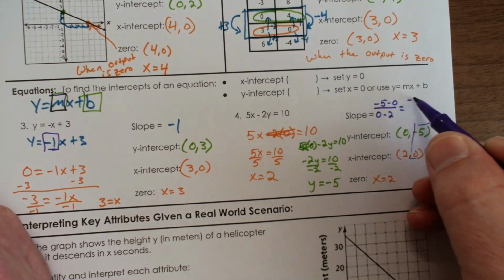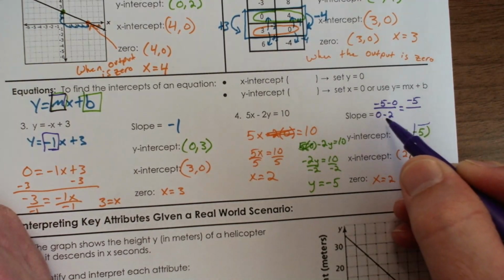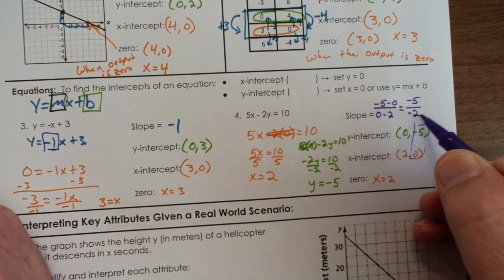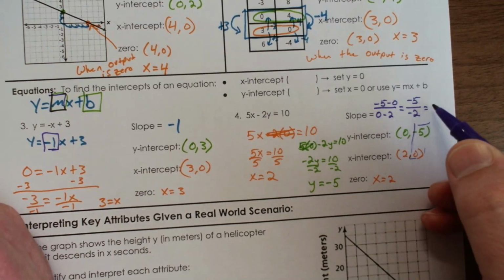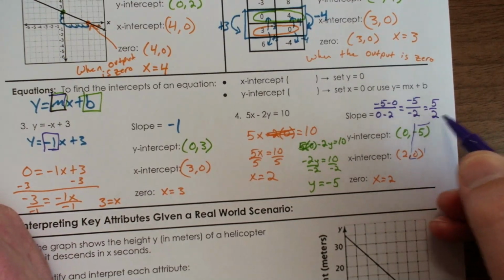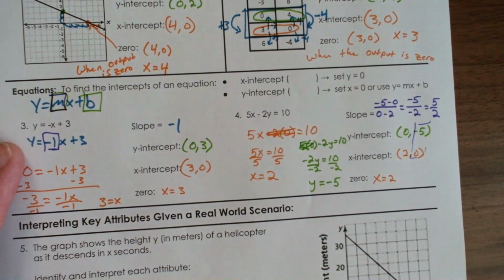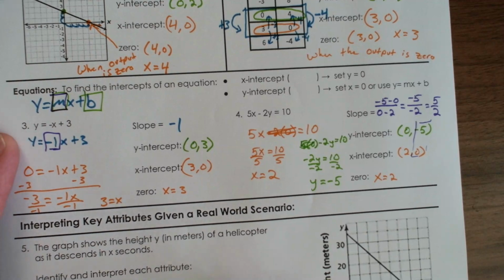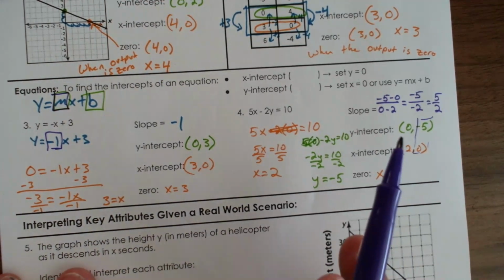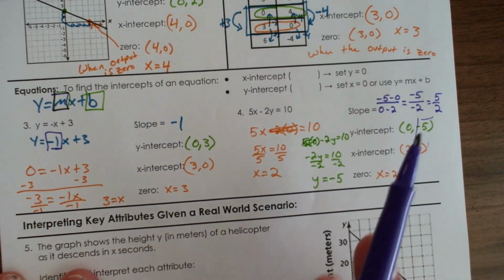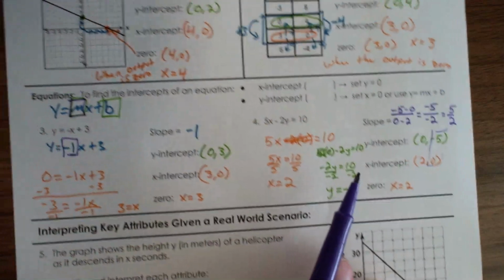Negative 5 minus 0 is still just negative 5. 0 minus 2 is negative 2. And a negative divided by a negative makes a positive. And 5 over 2 cannot be reduced, so I'm going to leave it just like that. Or what you could have done, I'll show you another way that we can do a regression. So in that way, that can help you with that.